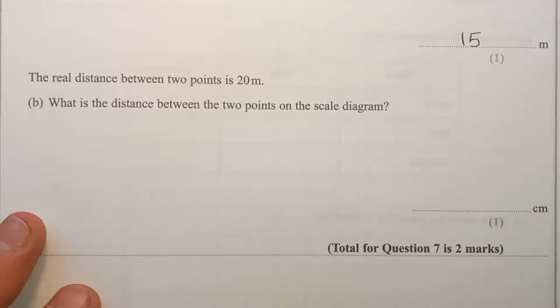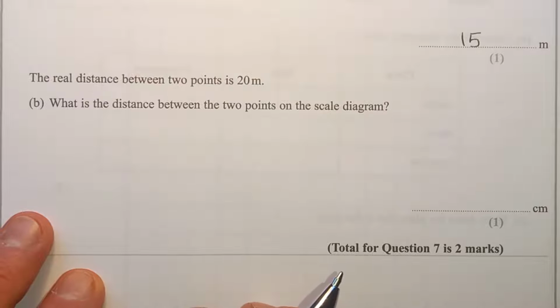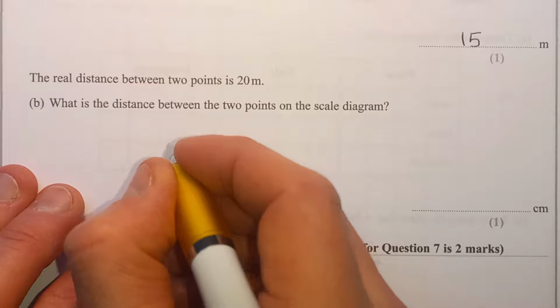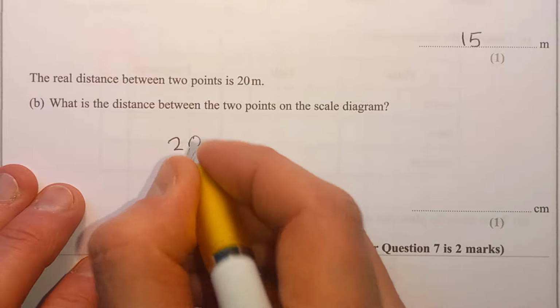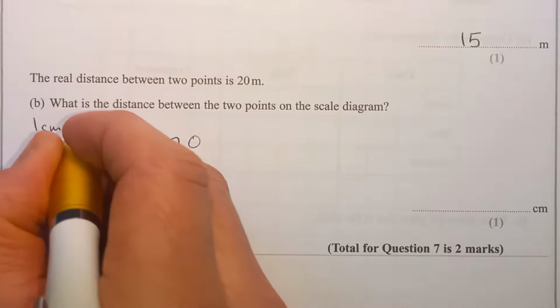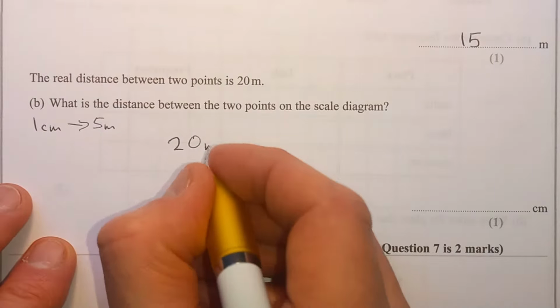Then we're told the real distance between 2 points is 20 metres. What is the distance between the 2 points on the scale diagram? Right, okay, so we're starting with 20 metres now. Now remember, we've got 1 centimetre represents 5 metres. So how many of these have we got in the 20 metres?